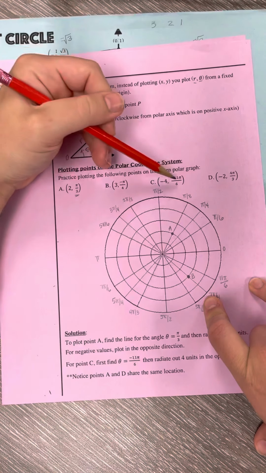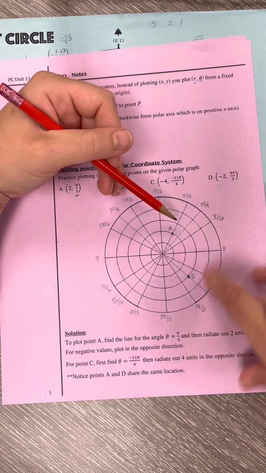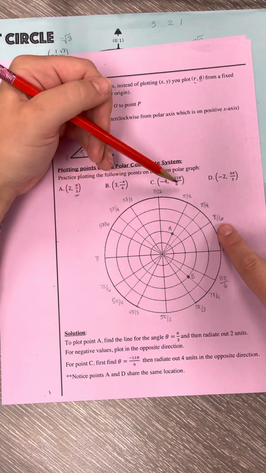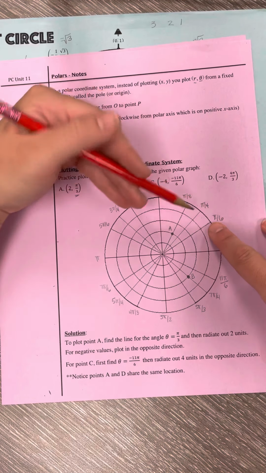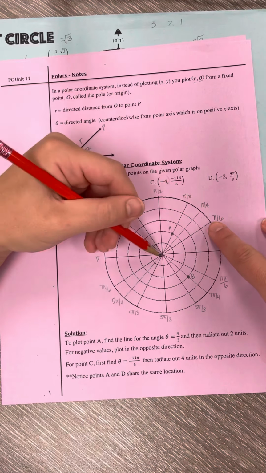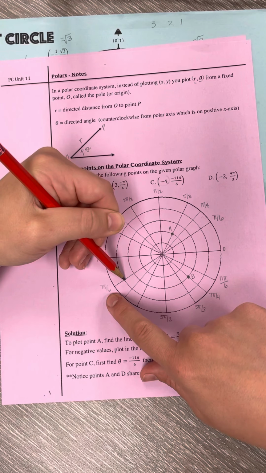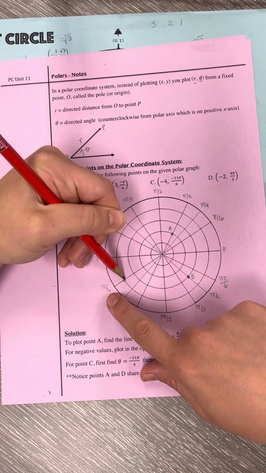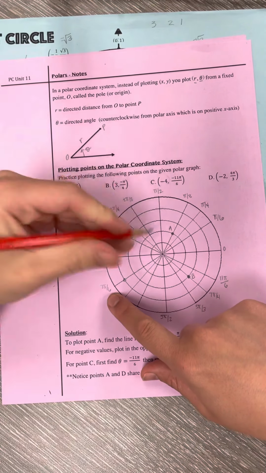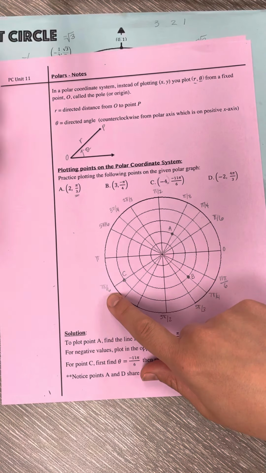Now let's look at where it's a negative measure and a negative r. So negative 11 pi over 6 is up here where pi over 6 is. So from the origin, we go negative 4. All right, that means 1, 2, 3, 4. So we went backwards 4 instead of forwards, and that gives us point C.